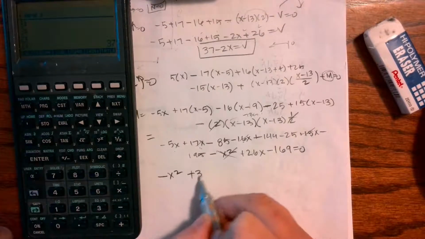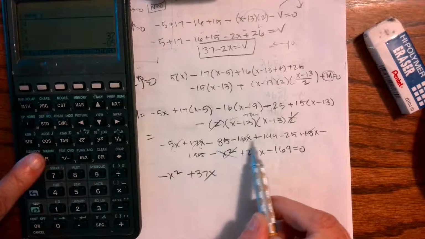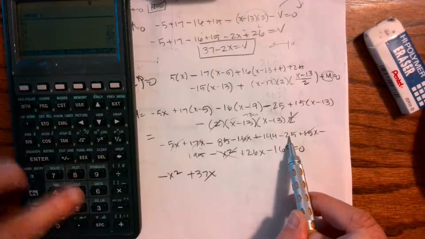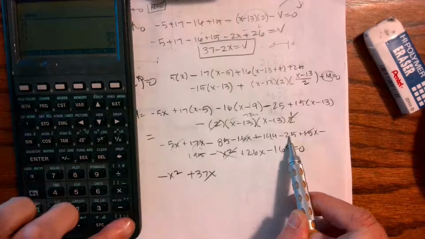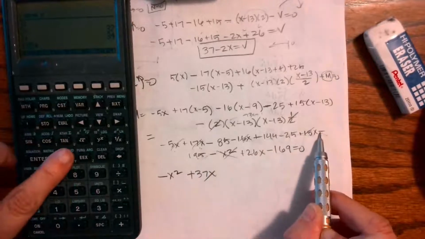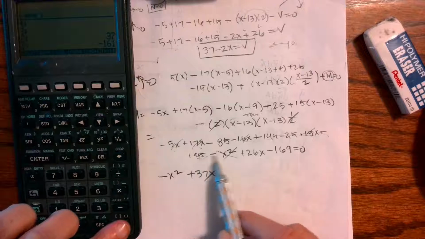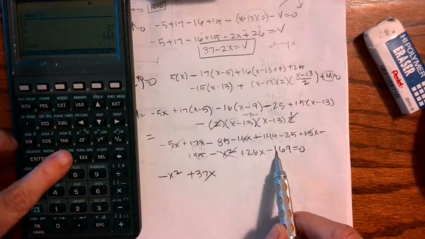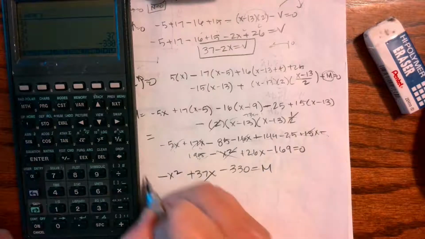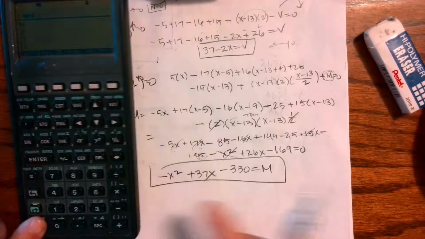So I have plus 37x, and now we go through the constants: minus 85, plus 144, minus 25, minus 195, plus 169, which gives minus 330 equals M. I'm hoping this is right because I haven't worked this problem before, so I'm really hoping.